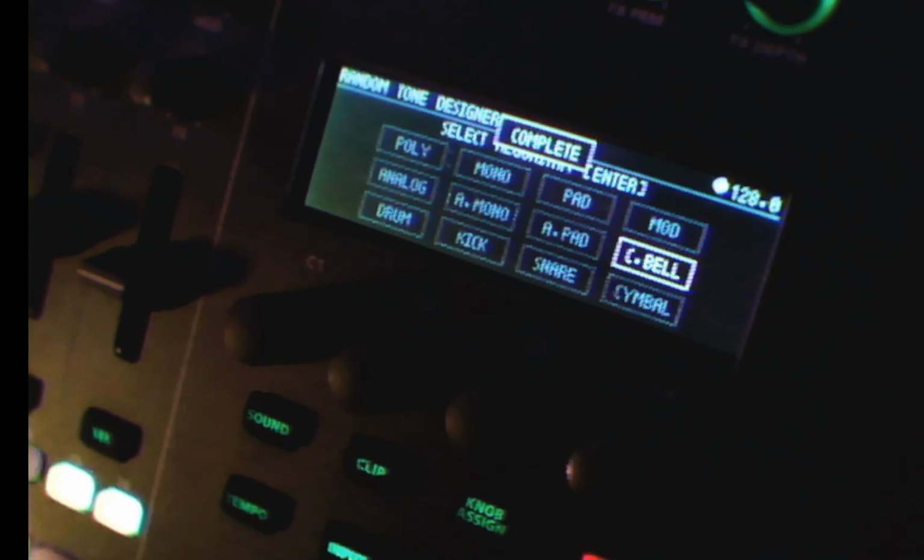I'm going to go back and view the screen. Here's some bells. Oh, that one's definitely fun. Can barely hear anything on that one. Some of them don't.